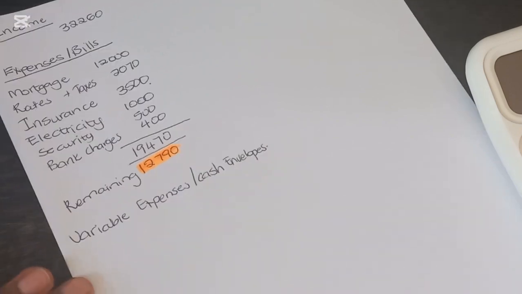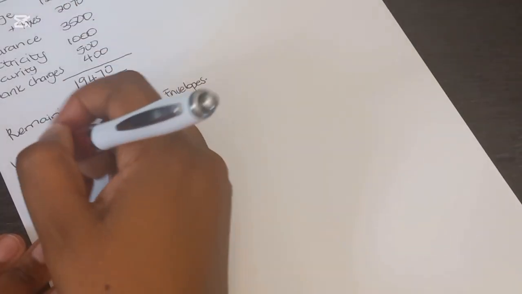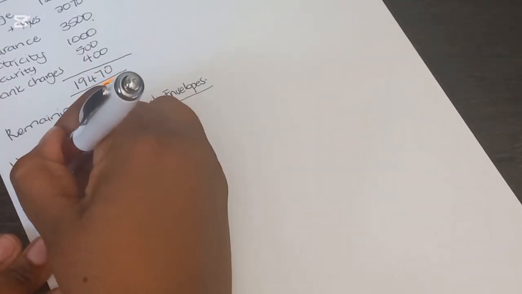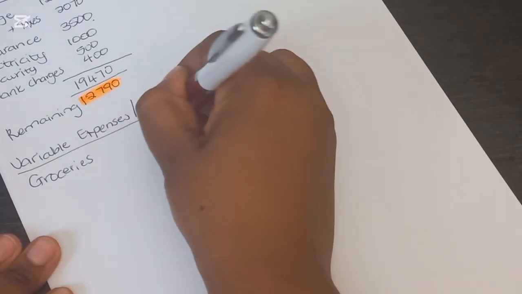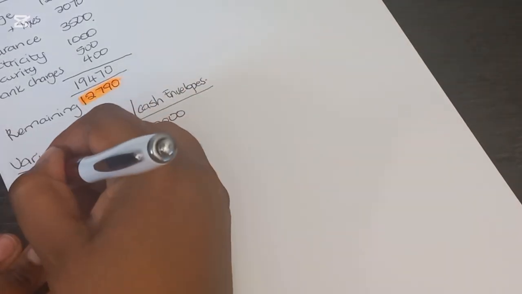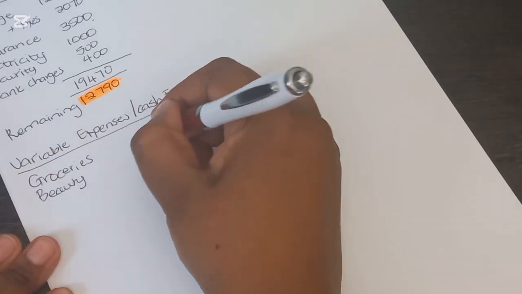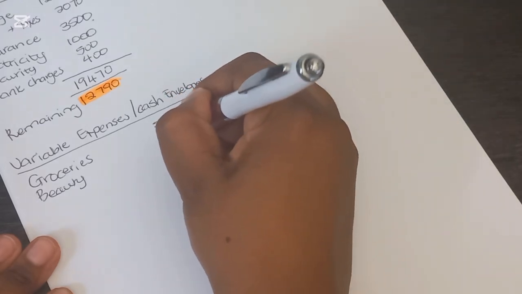Okay, and for that I have groceries, and I have budgeted 2,000 rand for that. Beauty. This is for mine, my daughter, and my son's hair.